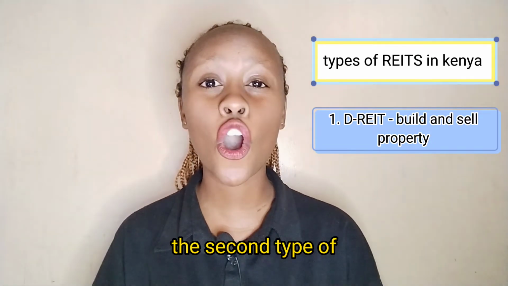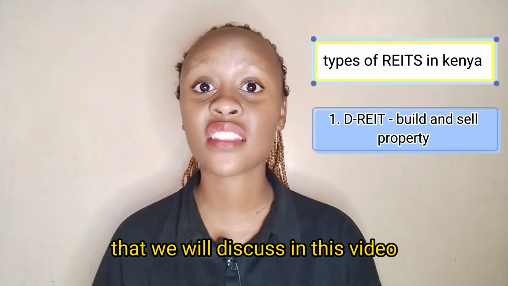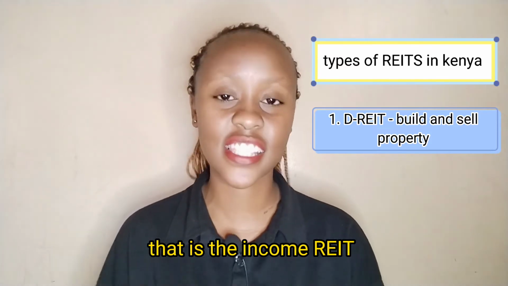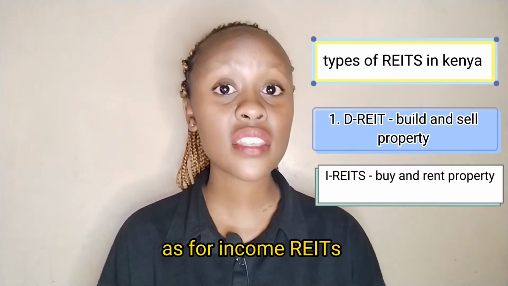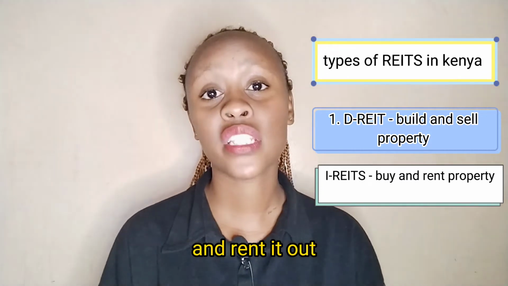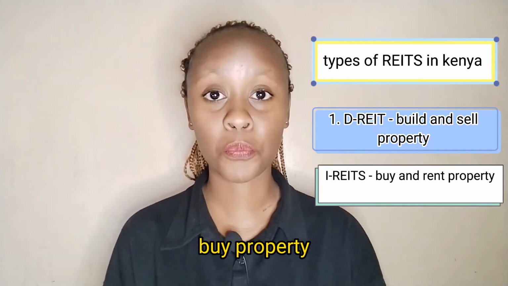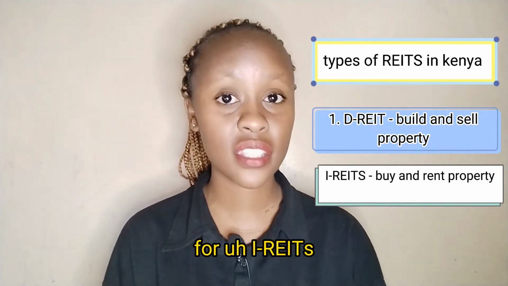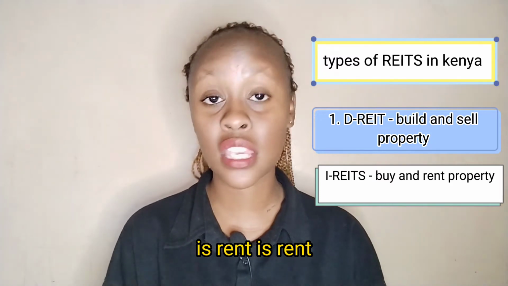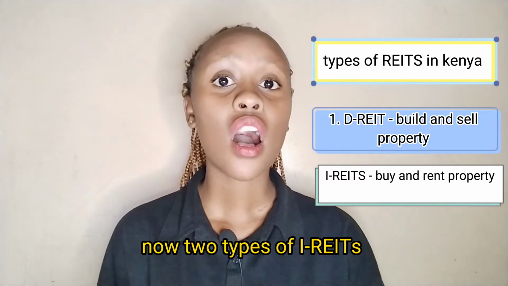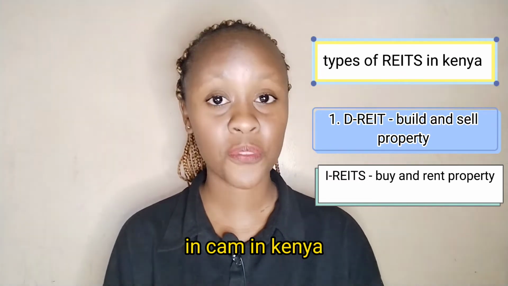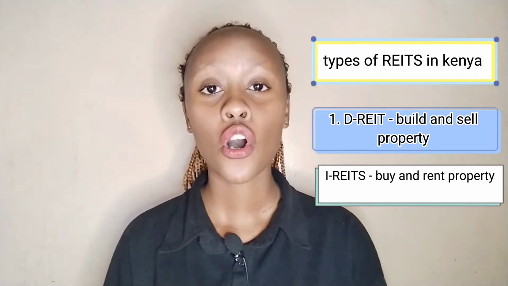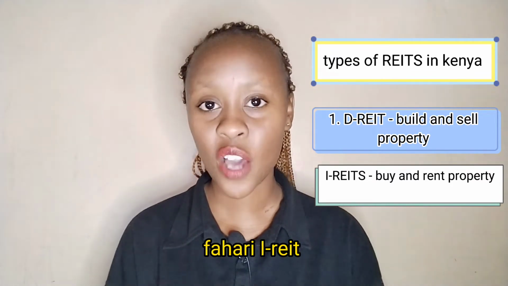The second type of REIT in Kenya that we will discuss in this video is the I REIT, that is the income REIT. Income REITs acquire property and rent it out. Acquire, that means buy property then rent it out. The main source of income for income REITs is rental income. Two I REITs in Kenya are the Akon I REIT and the Ilam Fahari I REIT, formerly known as the Stanbic Fahari I REIT.